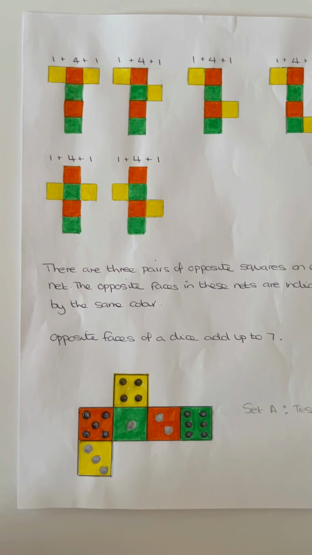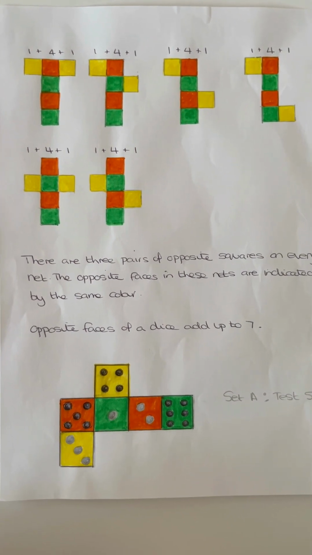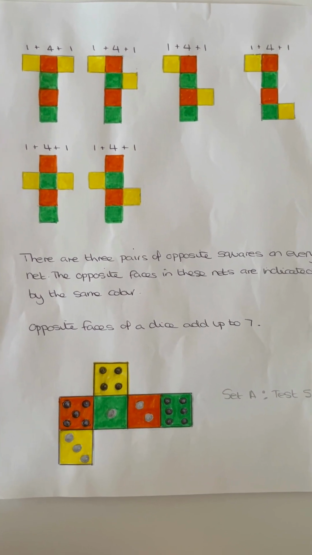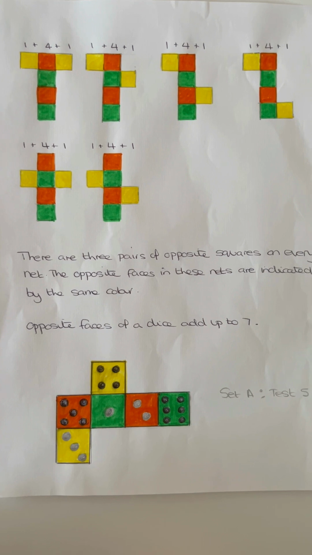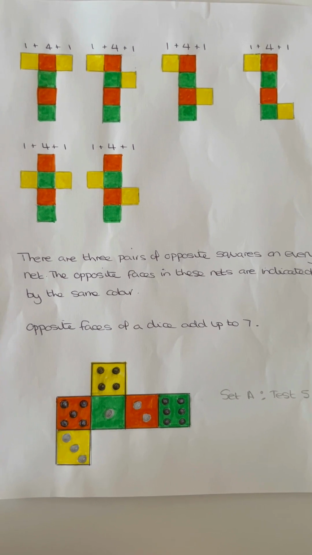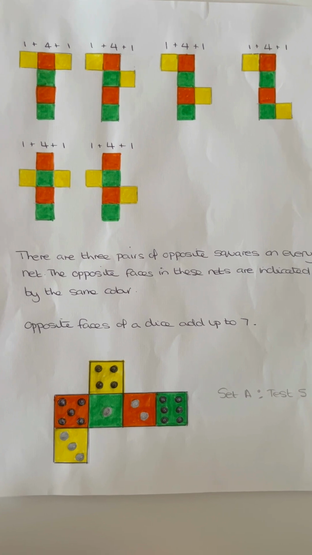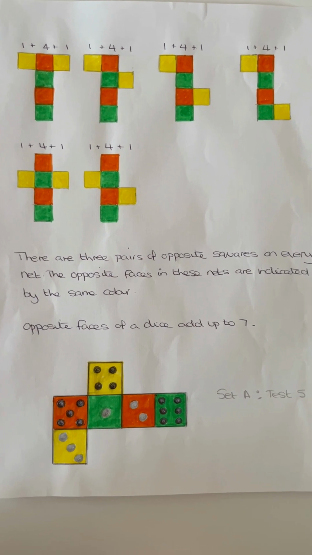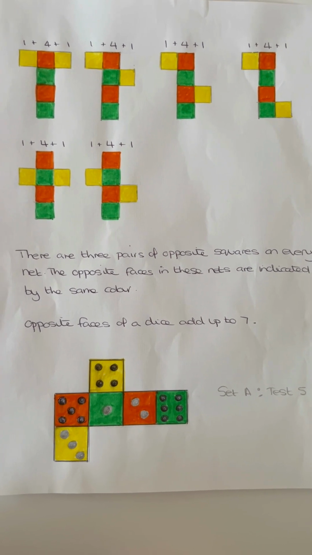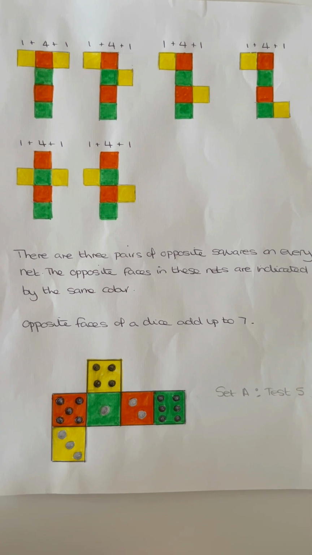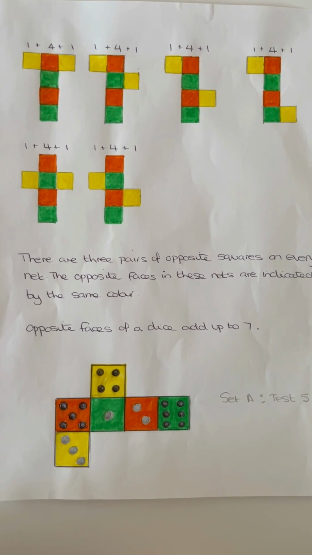In terms of opposite squares, once you've learned what the nets are, you should then learn what the opposite pairs are. To help with this, I've coloured them yellow, orange and green. On this configuration of nets, there are 3 opposite squares on every net.